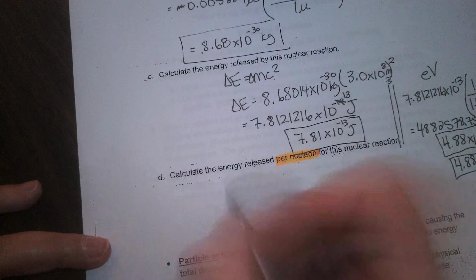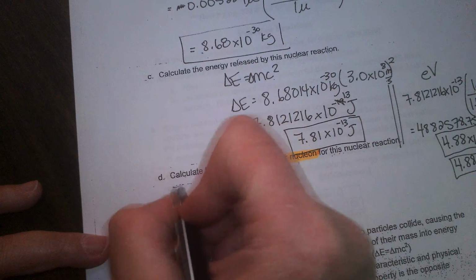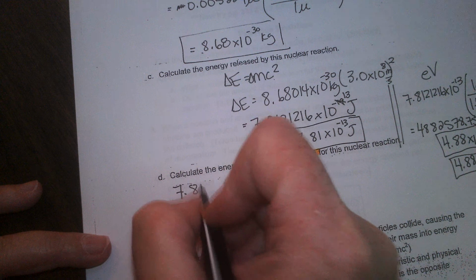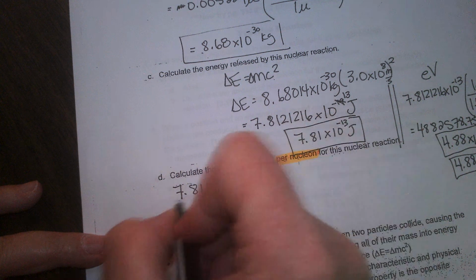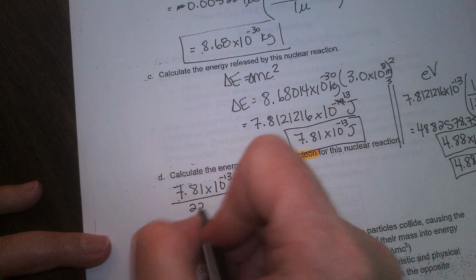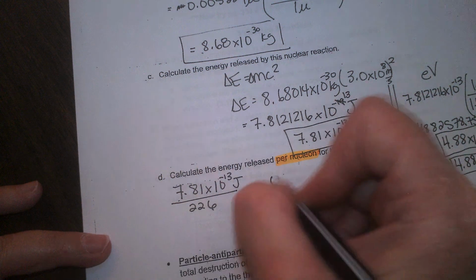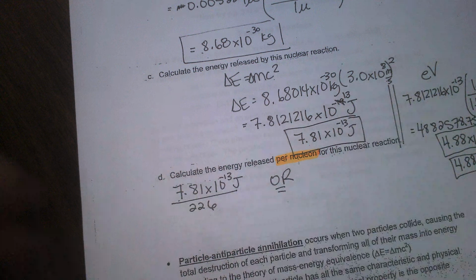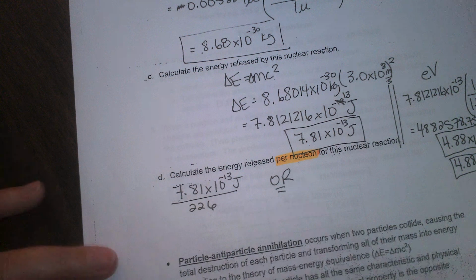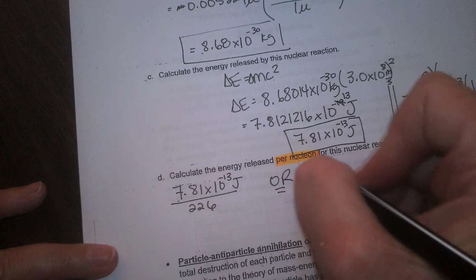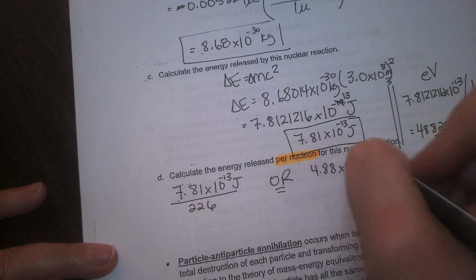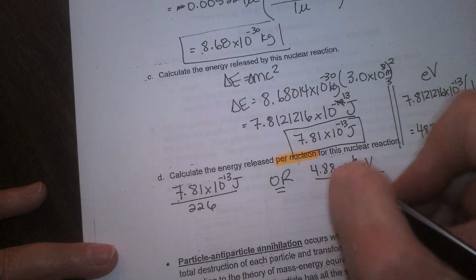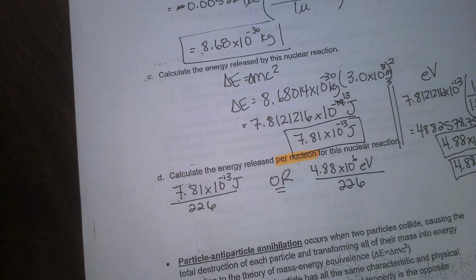So per, I'm going to do this 2 ways. 7.81 times 10 to the negative 13 joules divided by 226, or either or.